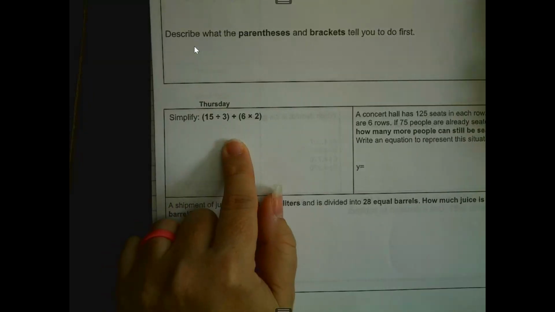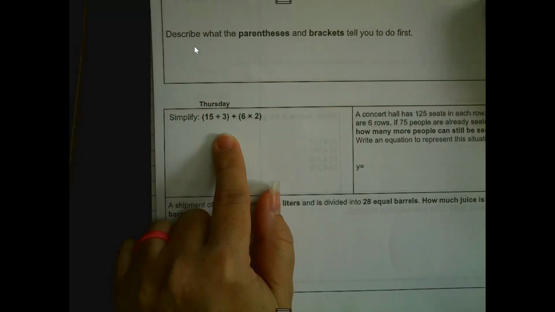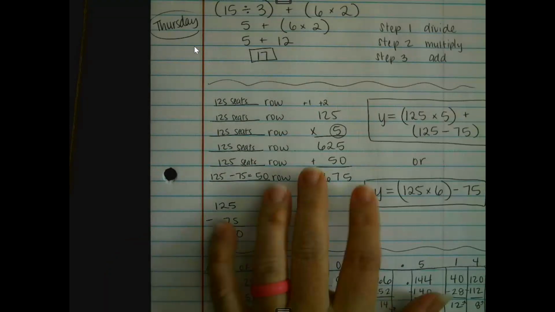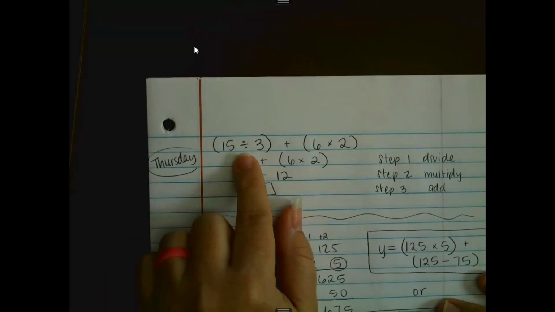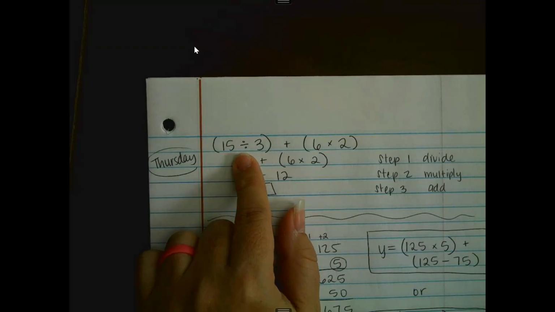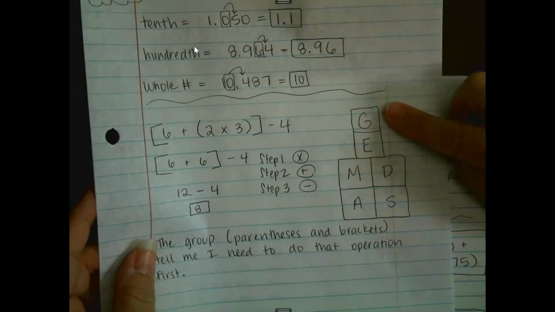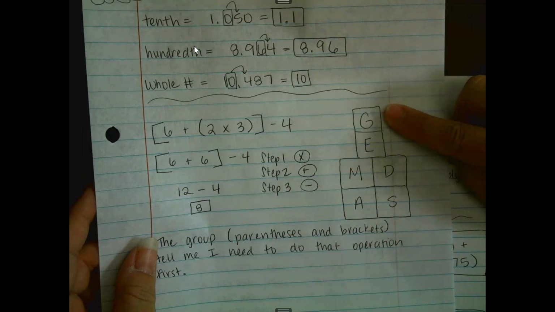Thursday, again, we're simplifying this. We have 15 divided by 3 plus 6 times 2. So here again, I've got to do my groups, and if you've already drawn it once, you can just use the same thing. So groups are on top, so we're going to always do groups first.